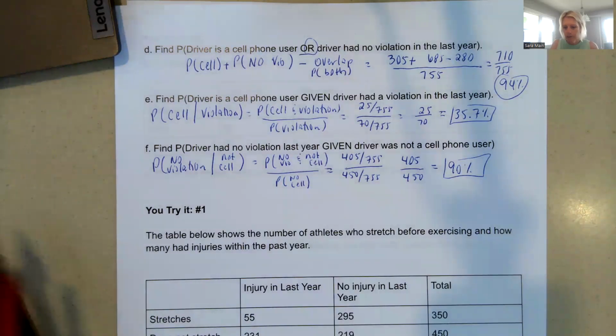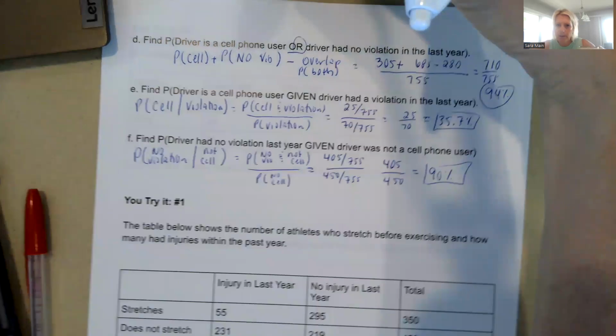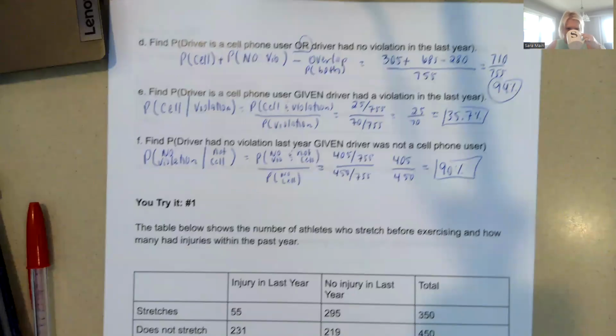So the contingency table, when it's set up and created, or if you have information to create it, it really makes things easier to use.